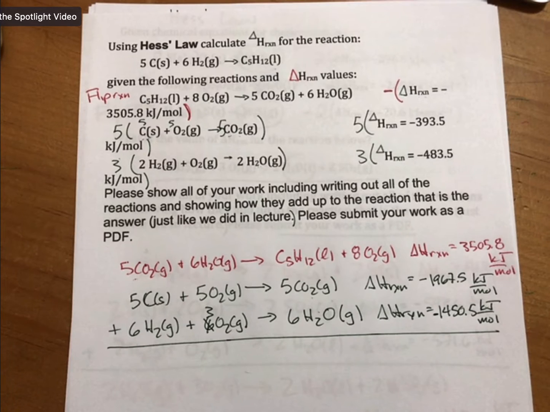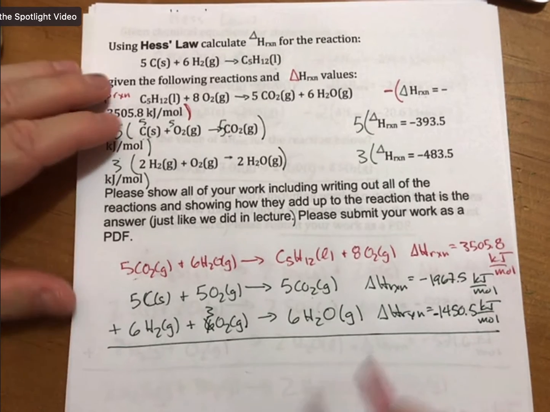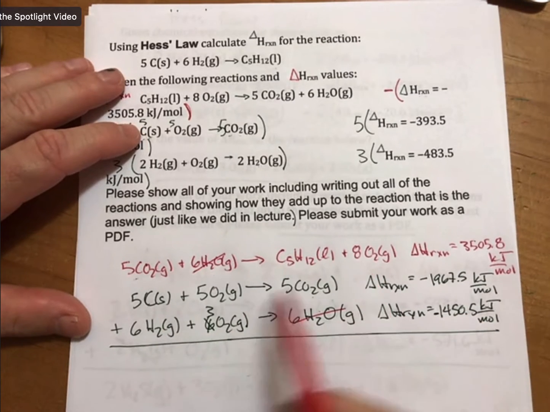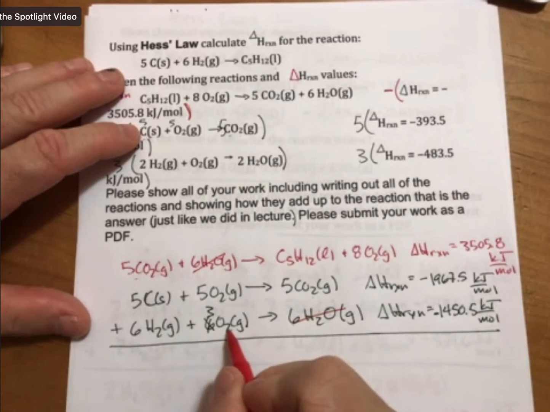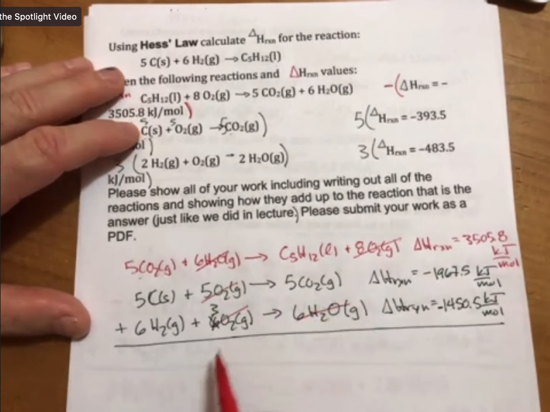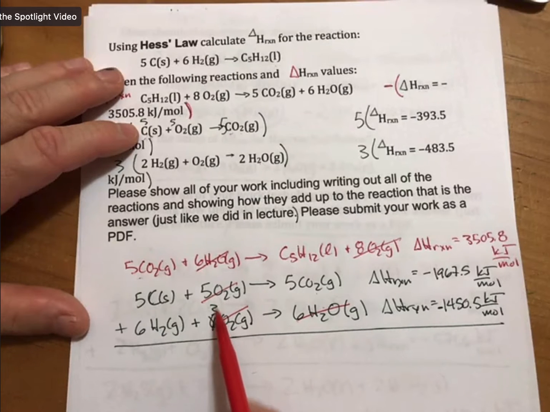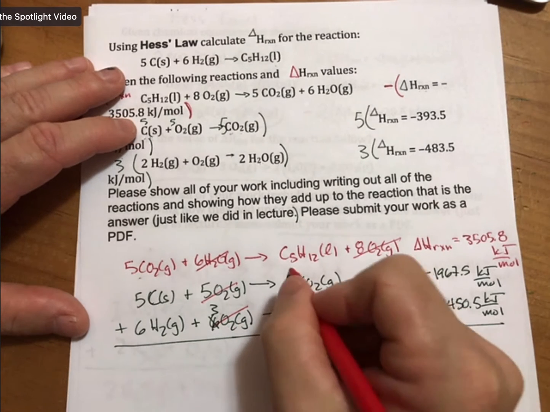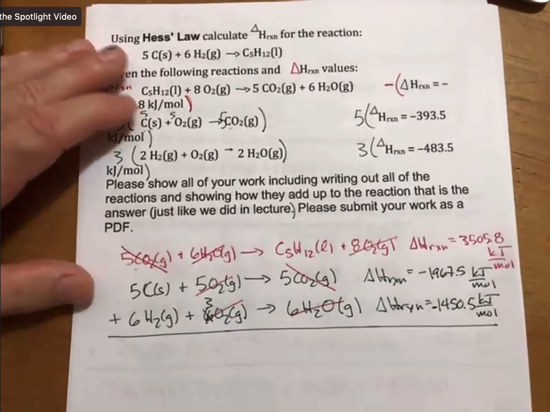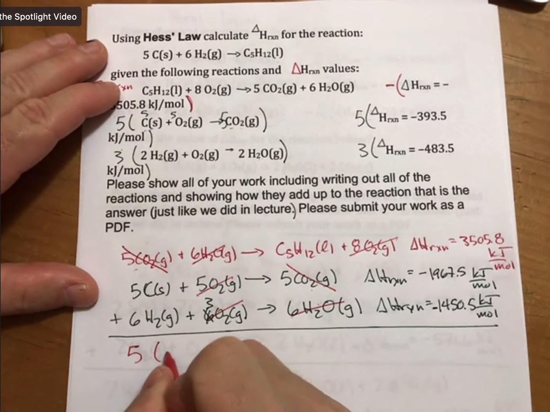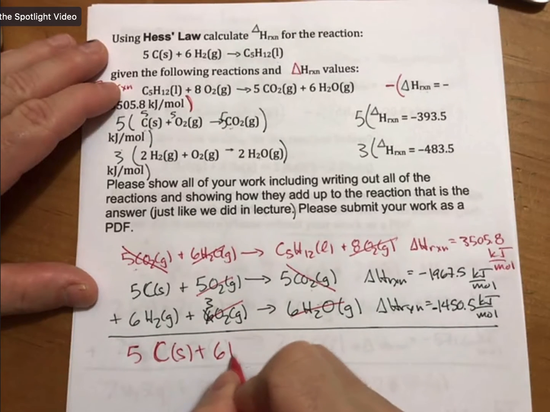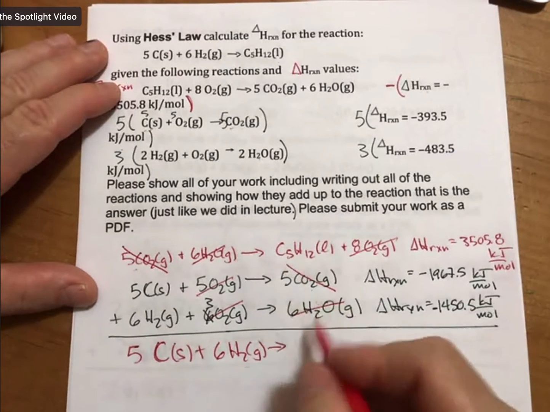All right. So now we should be able to cancel our 6 H2Os. So we have 5 plus 3 oxygens. That's 8. We have 8 oxygens over here, so you can cancel from 2 different places, as long as it totals to the same thing. And 5 carbon dioxides. And that will leave us with what's left, which is 5 carbon solids plus 6 H2s goes to C5H12.